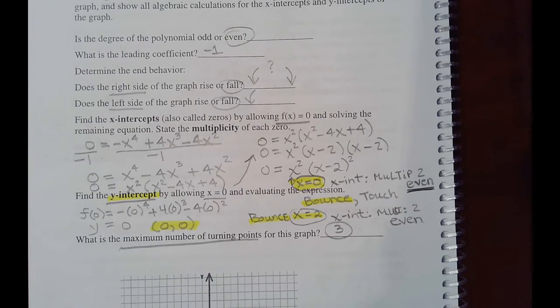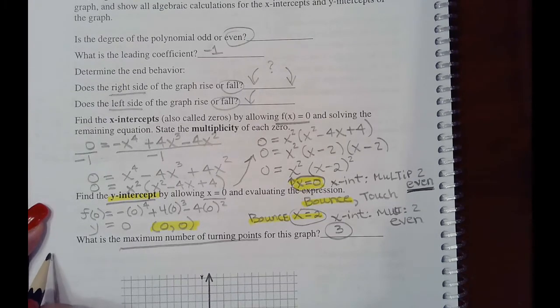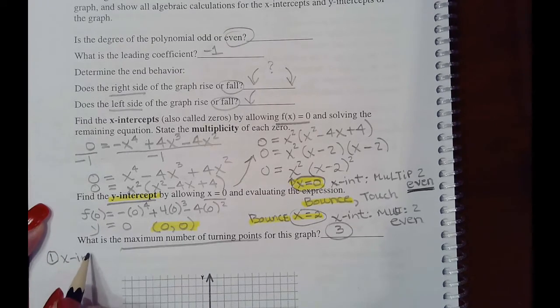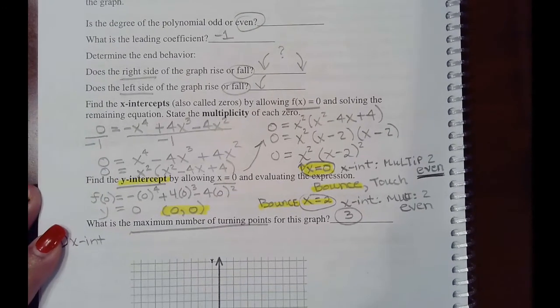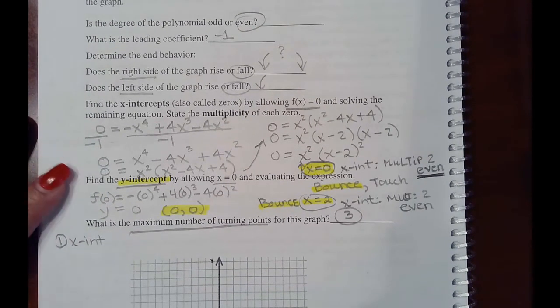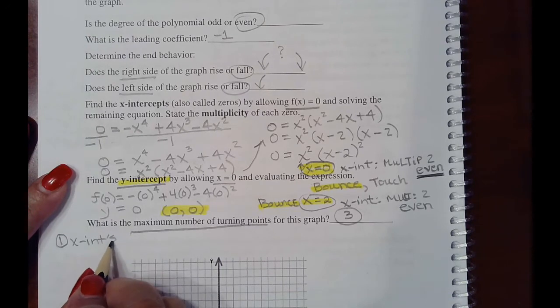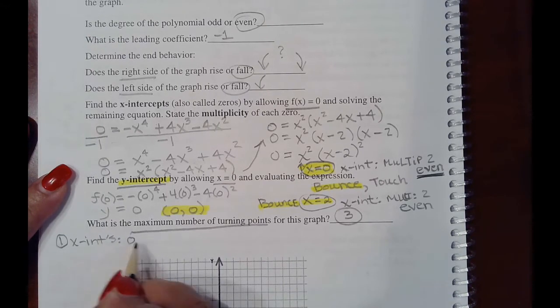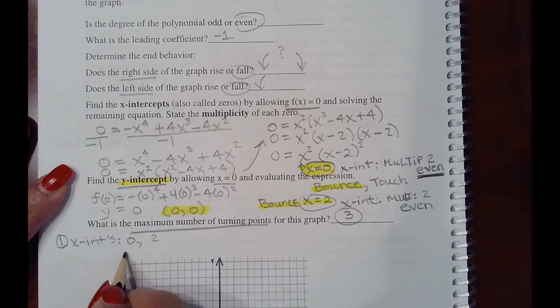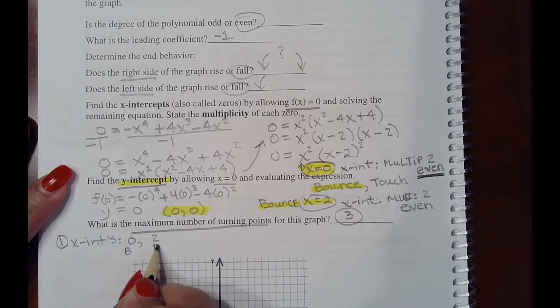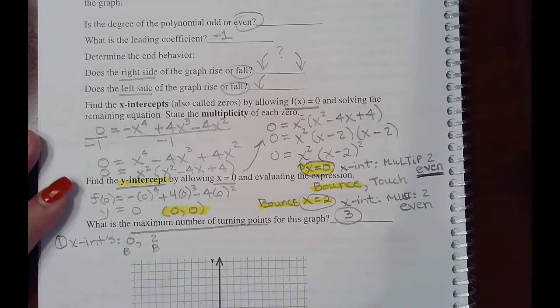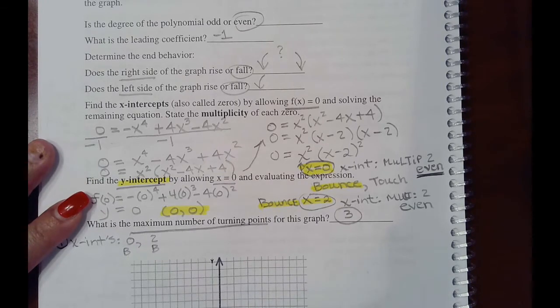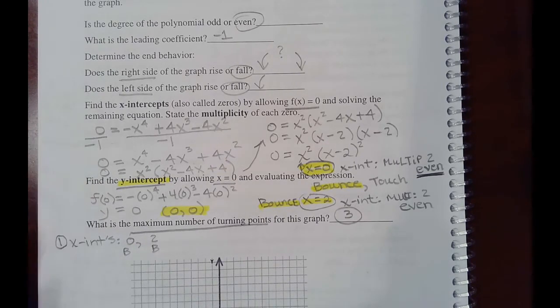Okay, like I said, I suggested that you put the x-intercepts first, and there were only 2 x-intercepts, and those were 0 and 2. You are going to bounce off of this one, bounce off of this one. So I'm going to put that there. I'm not going to bounce off of them yet. 1, 2. This will be 2.